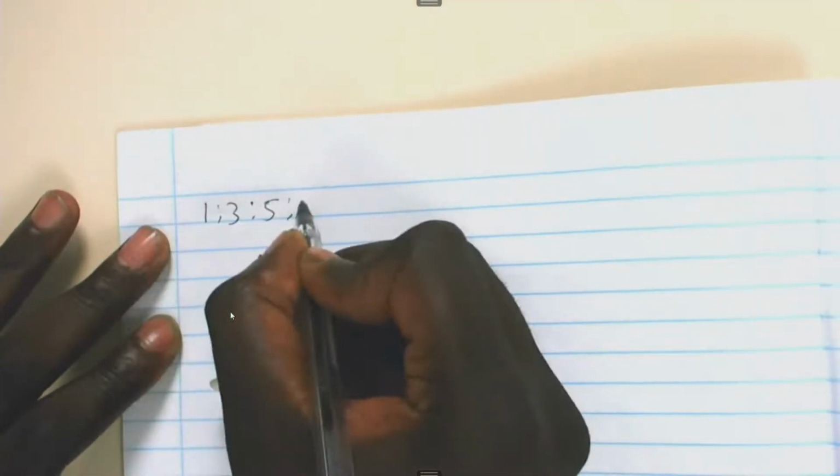If we have a sequence 1, 3, 5, 7, for this sequence to be called a series, we must add the terms of this sequence. Adding the terms, we have 1 plus 3 plus 5 plus 7. Now this becomes a series. We can only obtain a series by adding the terms of a sequence. We have two types of series: it can be arithmetic or it can be geometric.